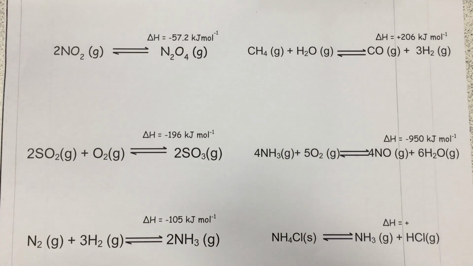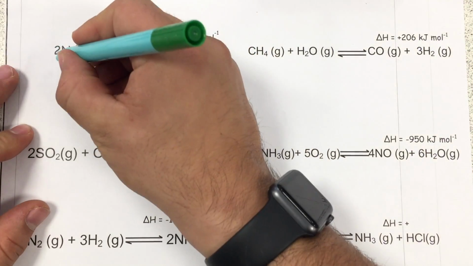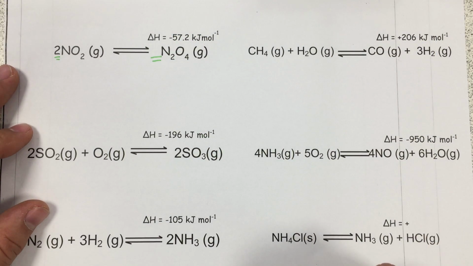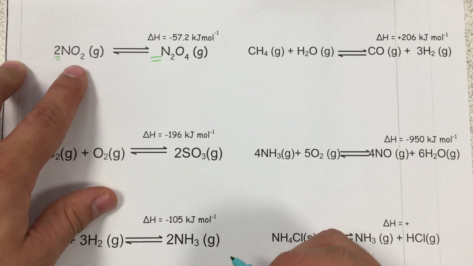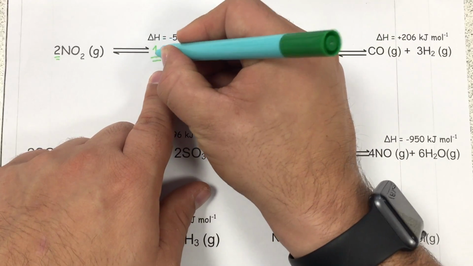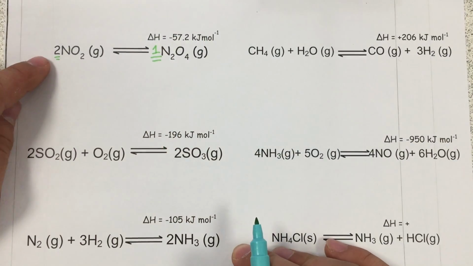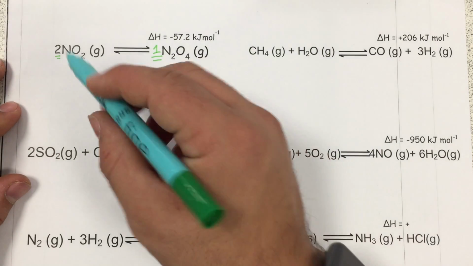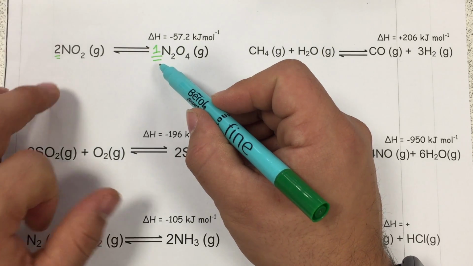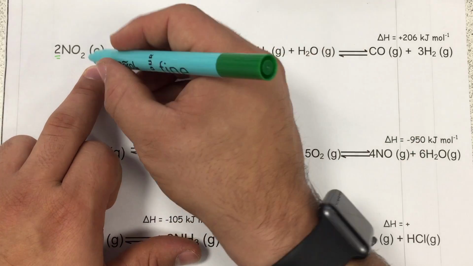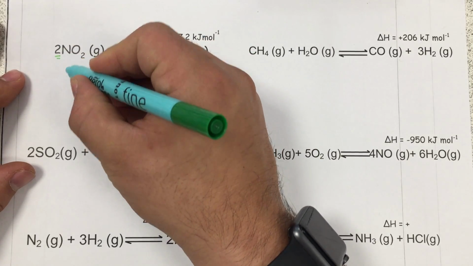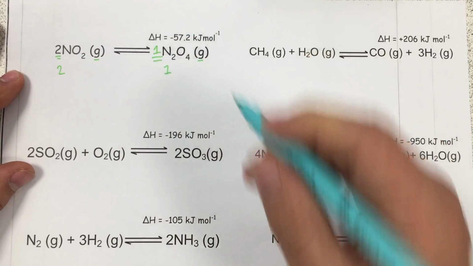The first thing you need to look at with any equilibrium that you get is the stoichiometry, which is a fancy word for the big number in front of each of the chemicals that you've got. So in this case, we can see in front of the nitrogen dioxide, we have a 2, and in front of the dinitrogen tetroxide, there isn't a number, which means there's an imaginary 1 there, okay? So the first question that we have to ask ourselves is how many moles of gas are there? That's the first question that you always ask yourself when you're looking at equilibrium. How many moles of gas are there on each side of the equation? So on this side we can see we have 2 moles of gas, and on this side we've got 1 mole of gas.